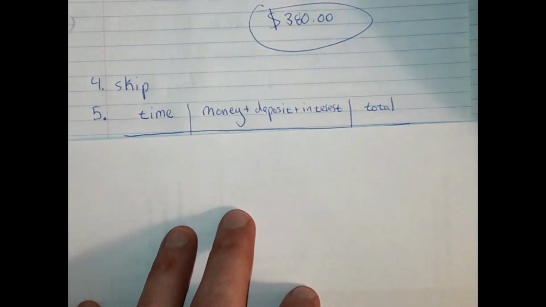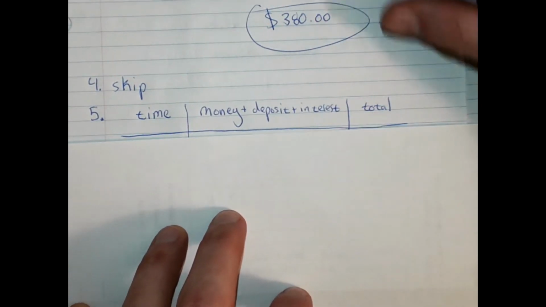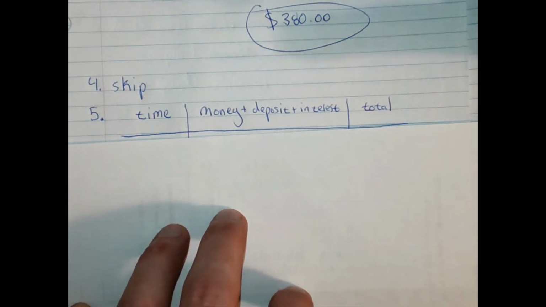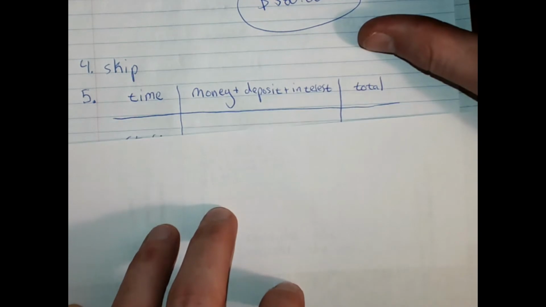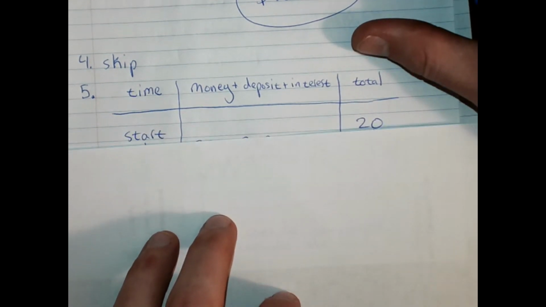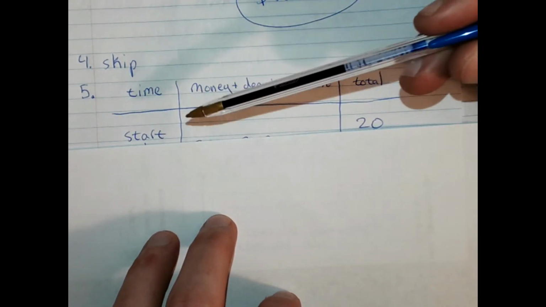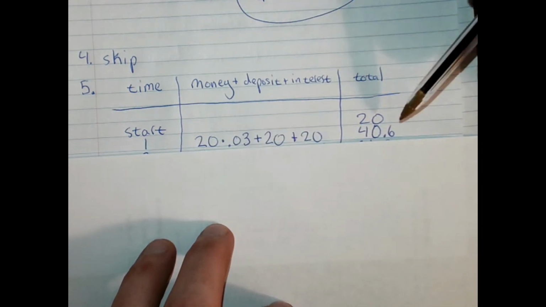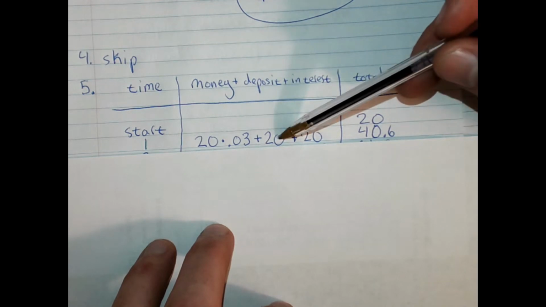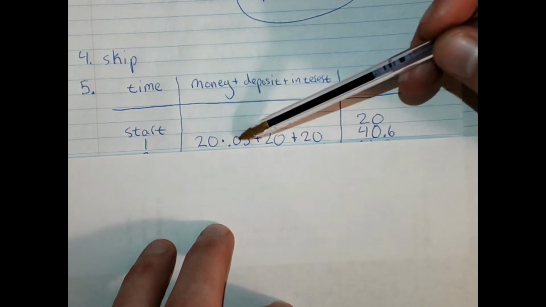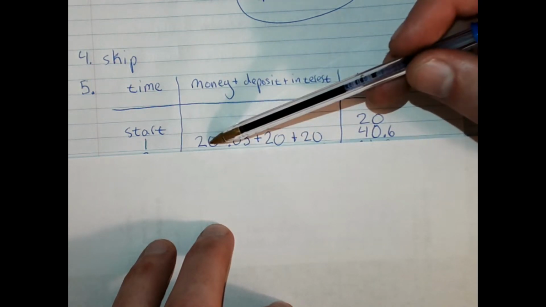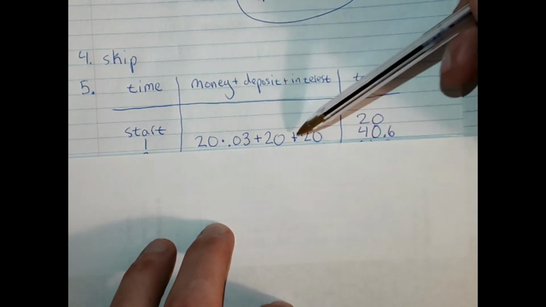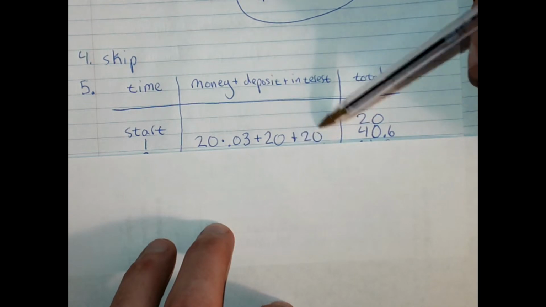Here's number 5, and you don't have to write out this whole chart for number 5, but you need to understand the reason that she's not calculating the interest correctly. And you remember we did some problems like this in class. So at the start she has $20, and then as 1 year goes by, or on her birthday, she calculates 3% interest on that $20 plus the $20 she started with plus the $20 she gets on her birthday.